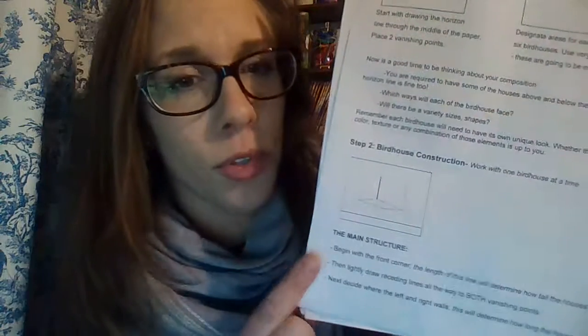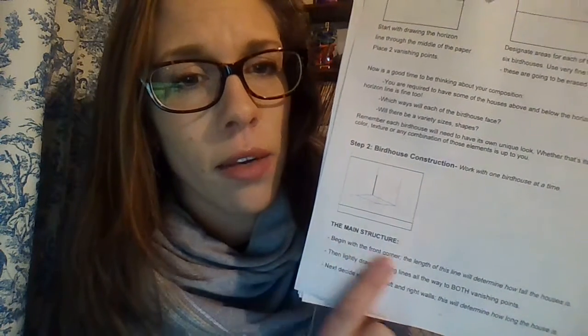And then step 2 is to start constructing your birdhouses. So this goes through in extreme detail on the process of that. You'll complete one birdhouse, and you'll erase all your receding lines, and then you'll move on to another birdhouse, and you'll do this 6 times. There's one thing I wanted to point out. I added in a little bit more explanation to the main steps to creating the main structure, and a lot of these should be familiar to you if you drew the cube in the assignment for last week.